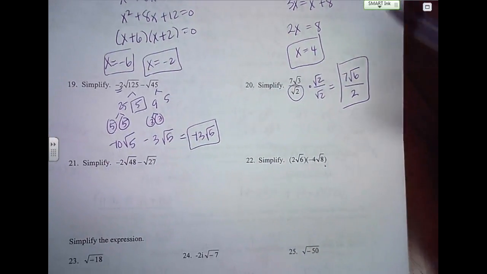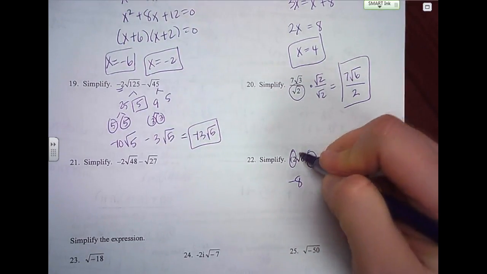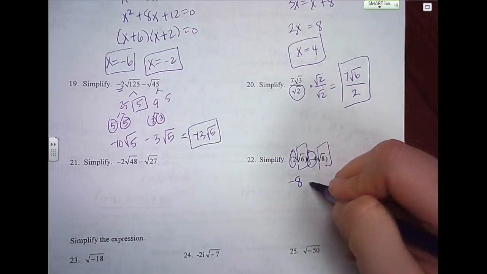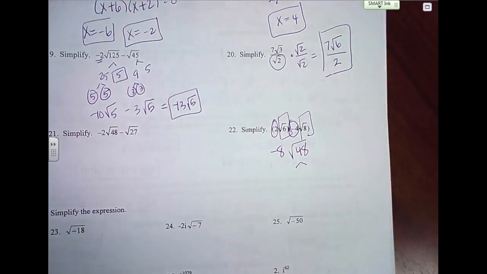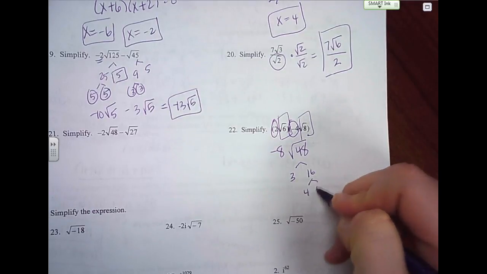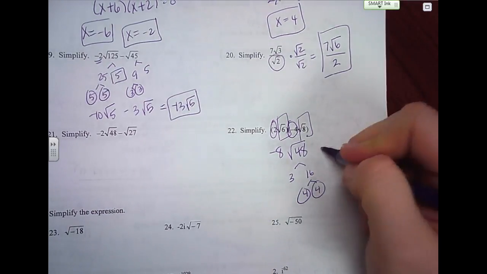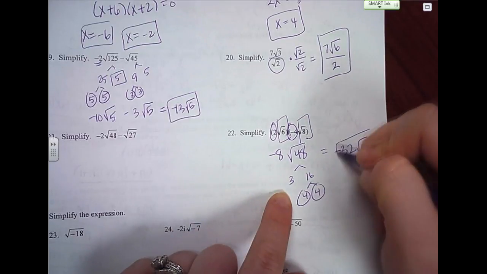22 is a multiplying one, so you're going to multiply the front numbers together, or the outsides together, and then multiply the insides together. But then you have to simplify. So 48, I think 48 is 16, yeah. 3 times 16, so there's a pair of 4s. So 4 times -8 is -32, square root 3.